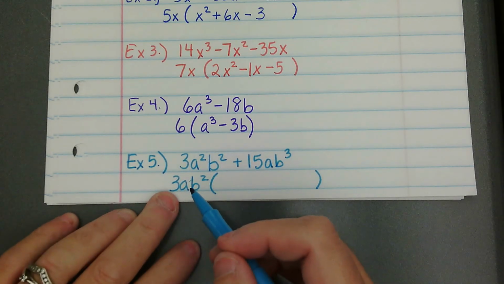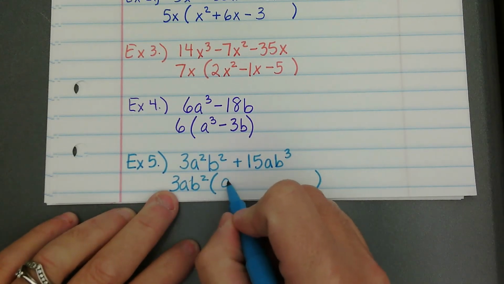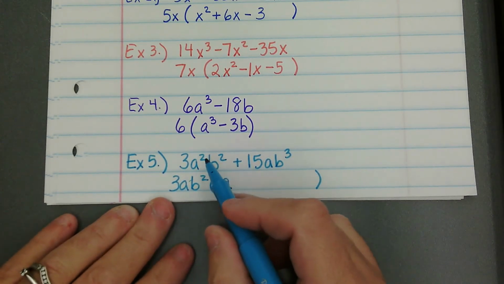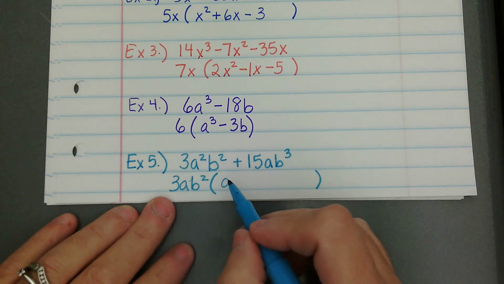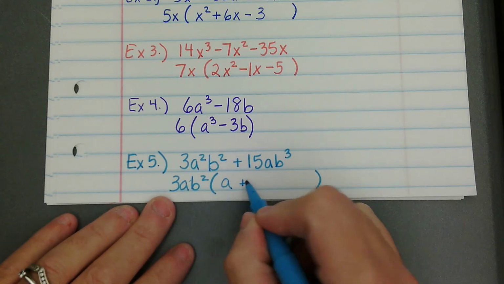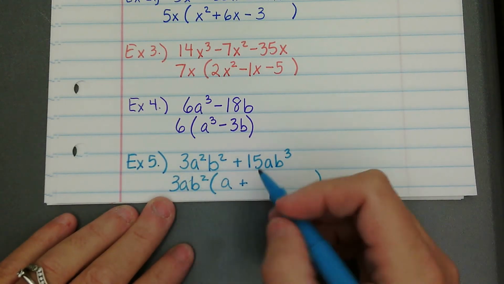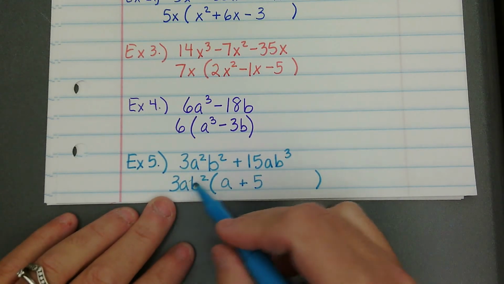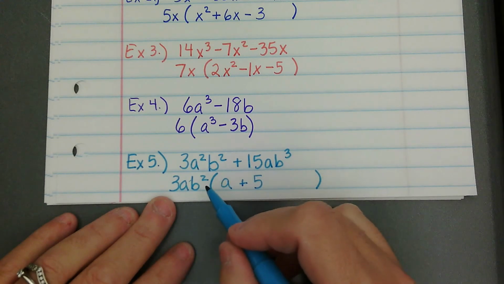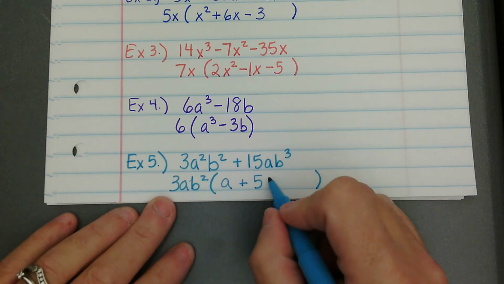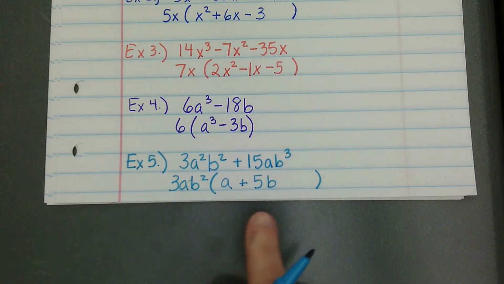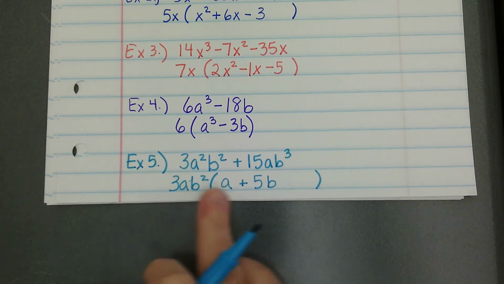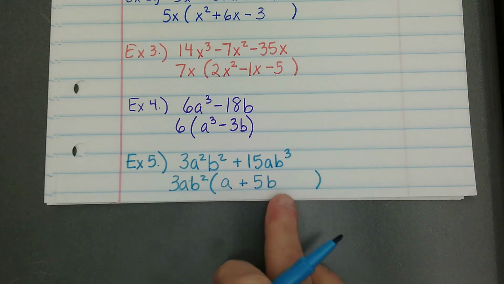So a squared over a means I still have an a left over. B squared over b squared cancels. The only thing left when I divide this first term by the GCF is a. Plus sign. 15 divided by 3 is 5. The a divided by a cancels. And b cubed over b squared, we still need 1b left. So my final answer is 3ab squared times the quantity a plus 5b.